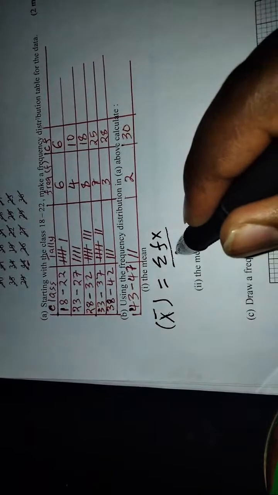Using the frequency distribution in A above, calculate. The first one is the mean. The second one is the median. So we can begin by calculating the mean. The mean is usually abbreviated as the mean of x, which is calculated by the summation of f of x divided by the summation of f. Whatever we call x is the midpoint of each class.